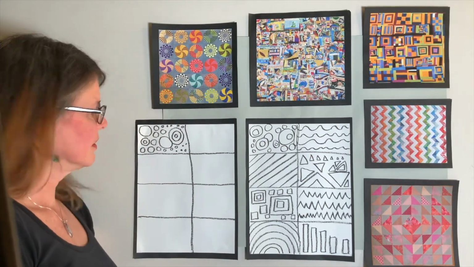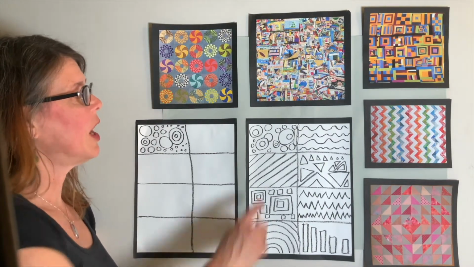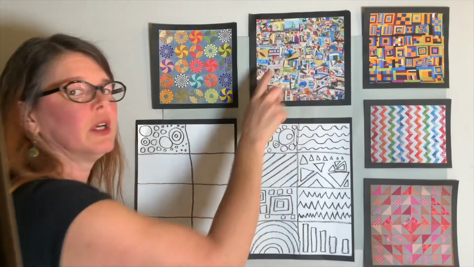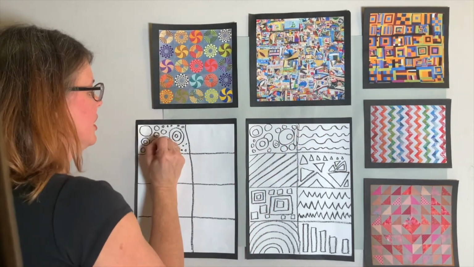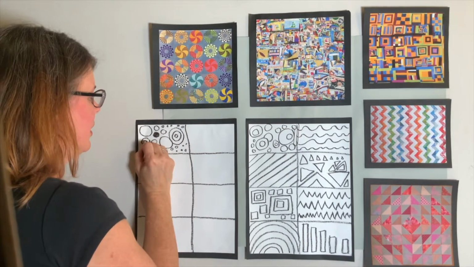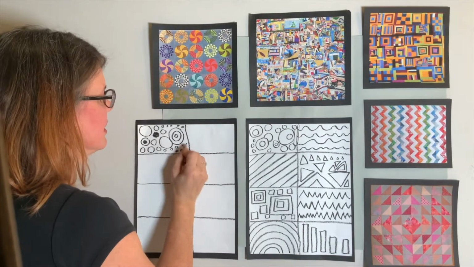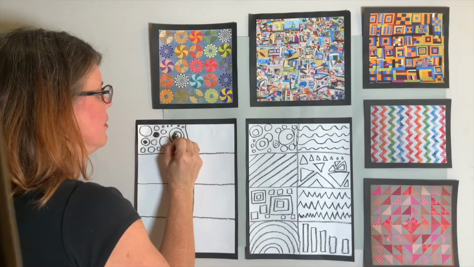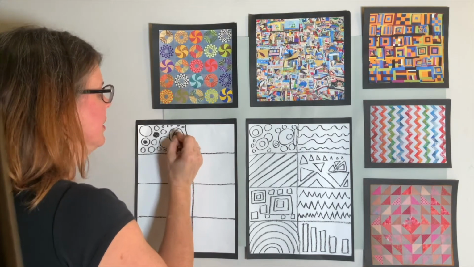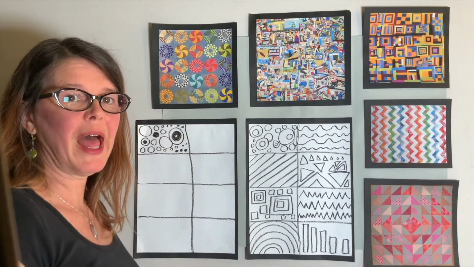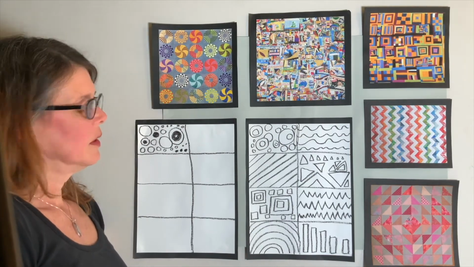Got it? That's a lot of circles in one small space, but I'll be able to put all these different colors in those little bitty circles. Some of the circles you can even color in with your black crayon. Some of them can be little black dots, and maybe I'll color this one with my black. So color in a few of your circles with the black. Perfect.